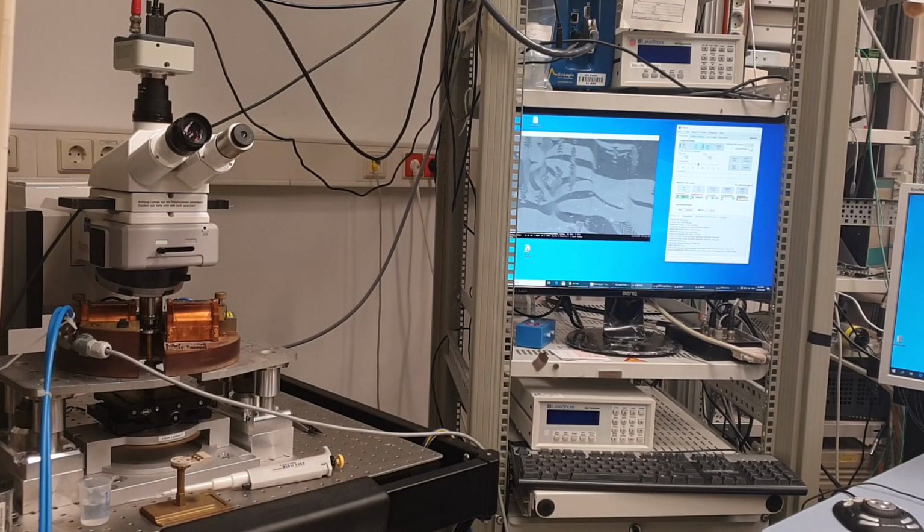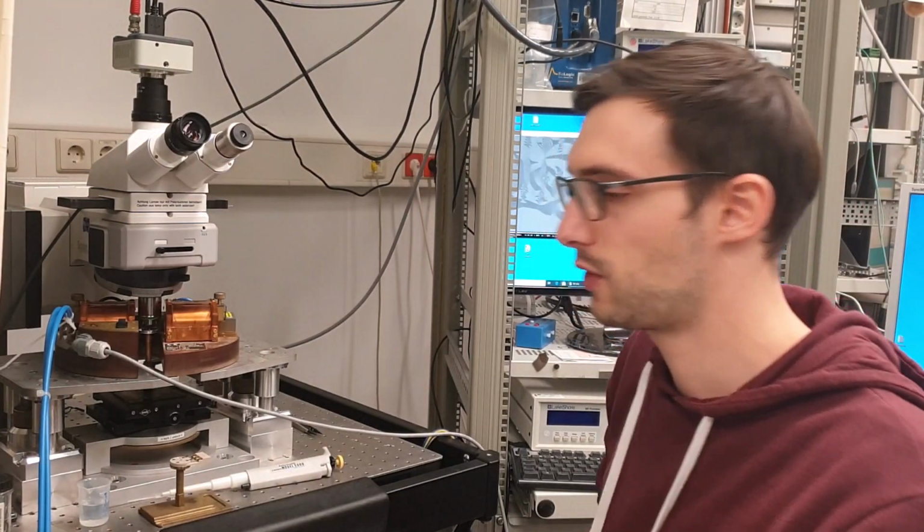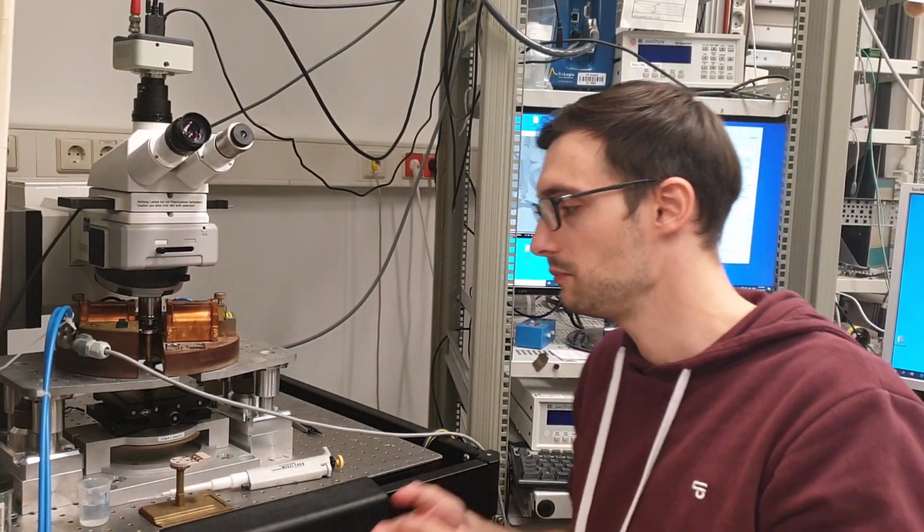And the observed domain patterns depend largely on the degree of anisotropy. And from a domain pattern and the domain reversal process, we can also obtain valuable information for the overall magnetization process by comparing, for instance, the virgin state with a state which is changed, for example, due to an electrochemical reaction.